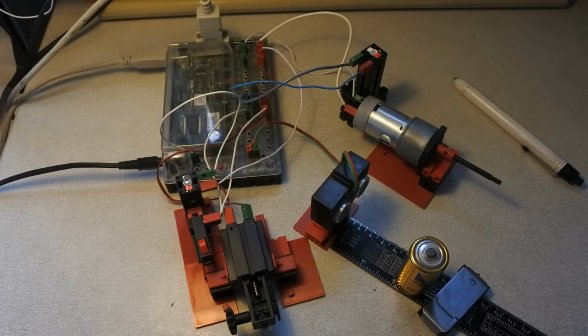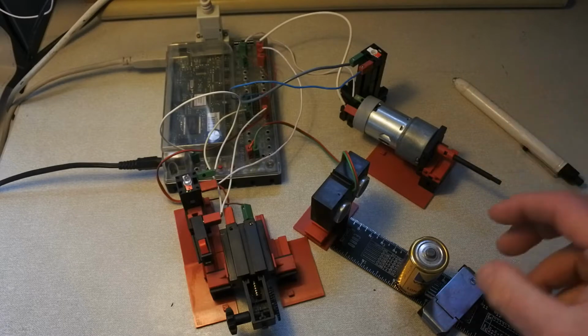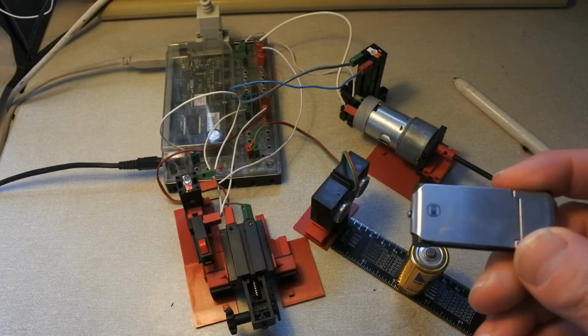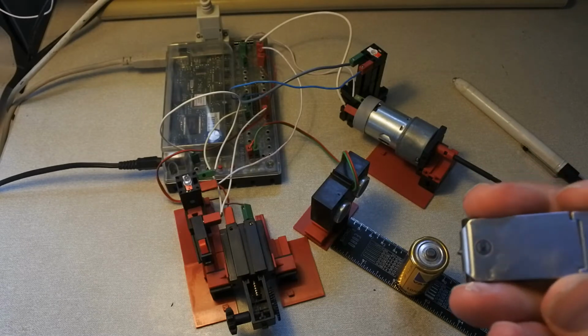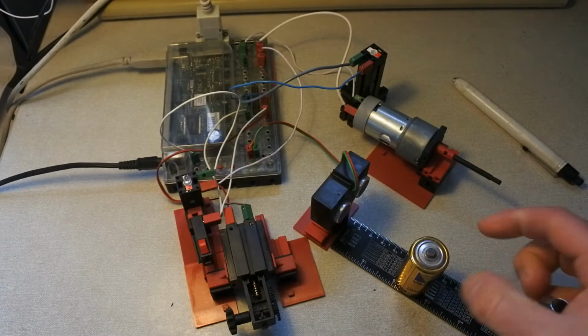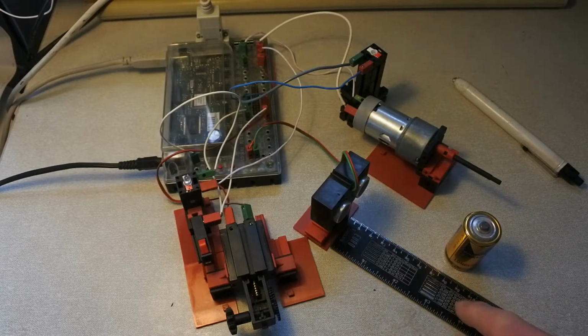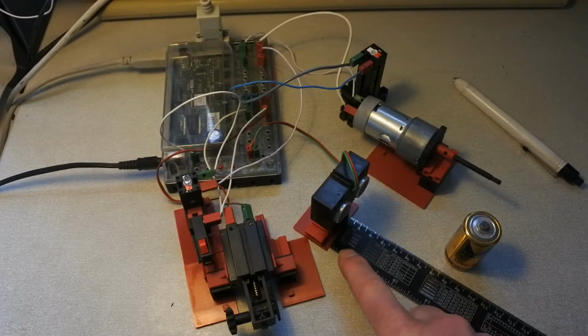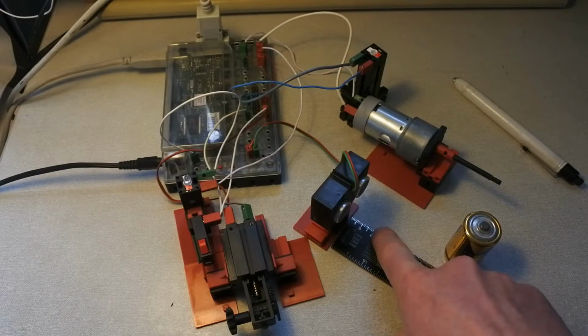Also a thumb drive, well, you may call it a thumb drive, a USB memory stick, with a ruler, and that is specifically because the minimum reliable distance for this sonar is 2 centimeters.